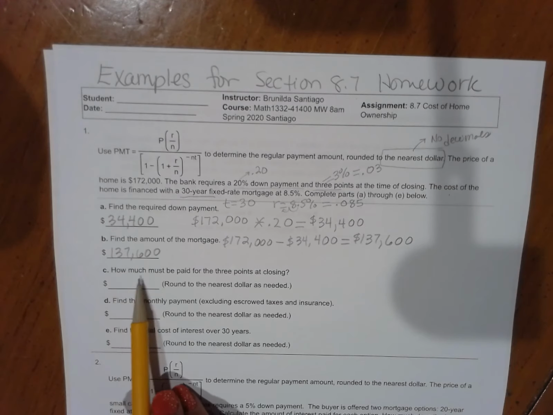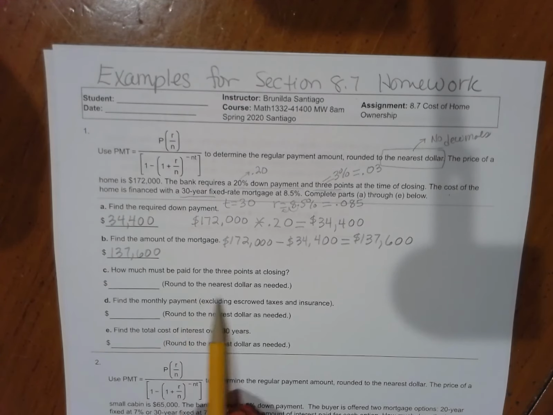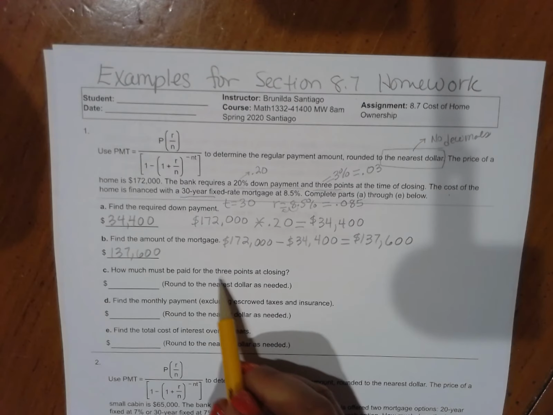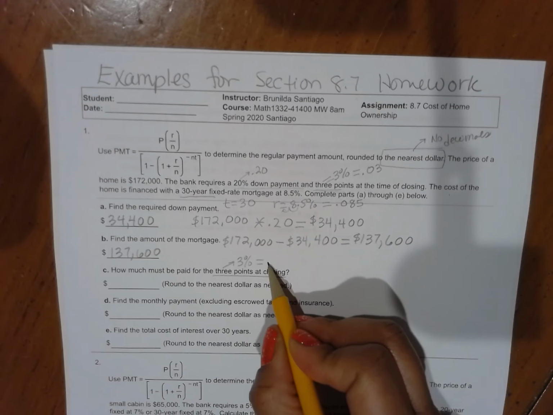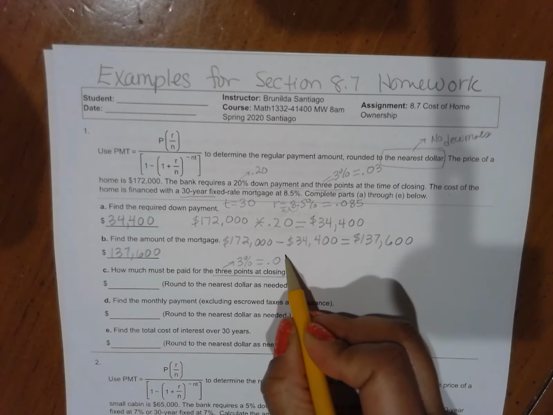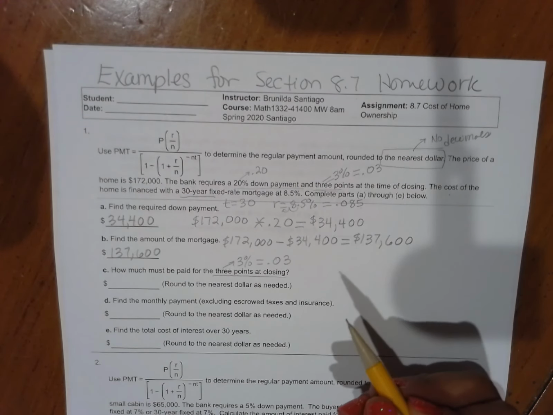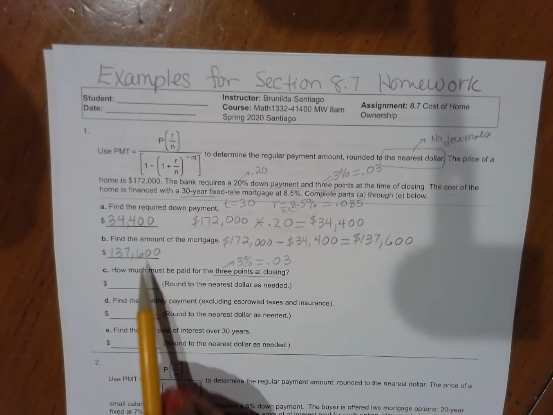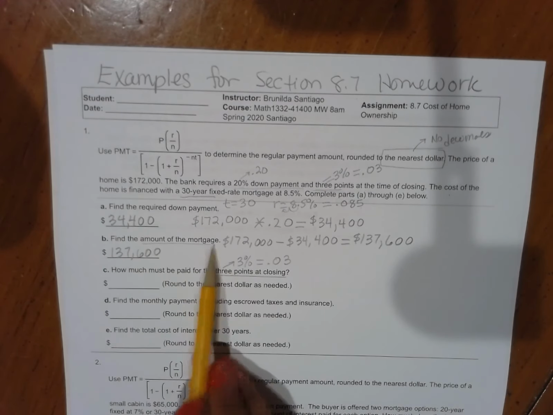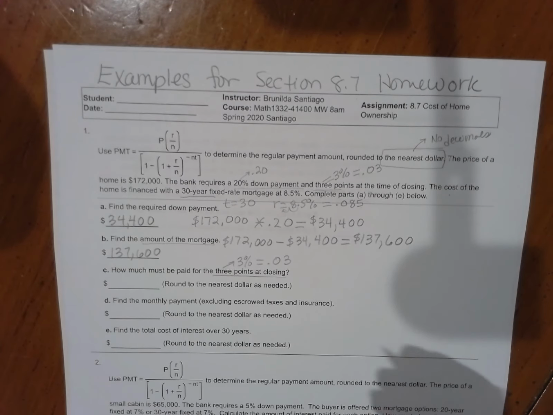Part C. How much must be paid for the 3 points at closing? So the 3 points at closing is 3%, and you turn that into a decimal, so that is 0.03 of the amount of the mortgage. In part B, we calculated the amount of the mortgage.